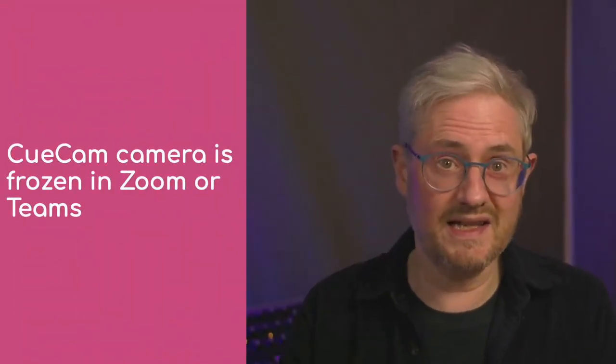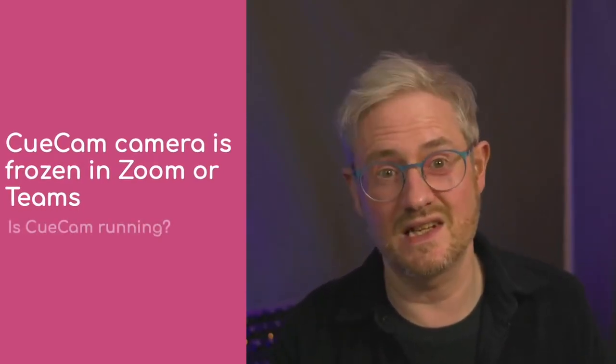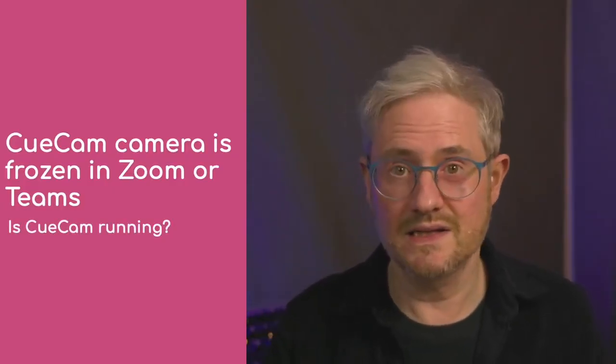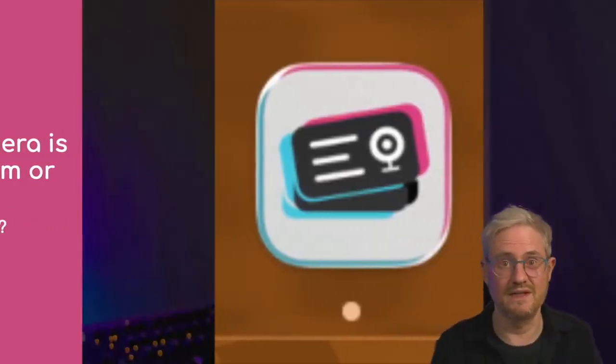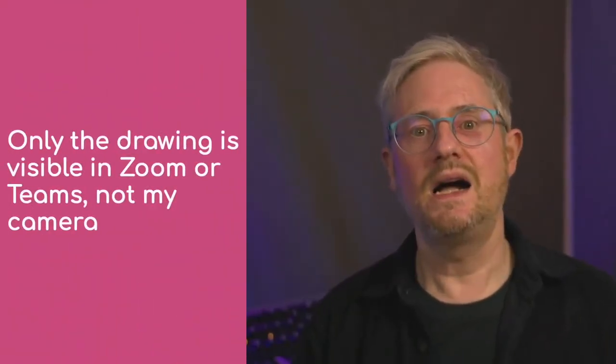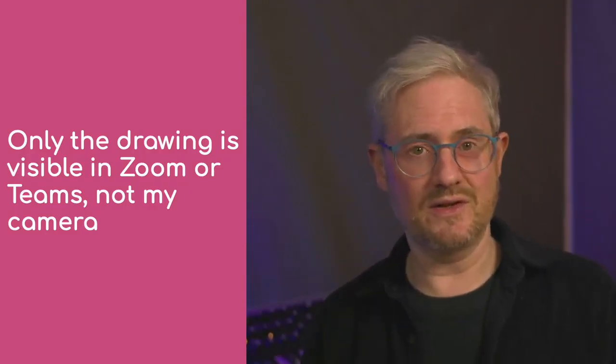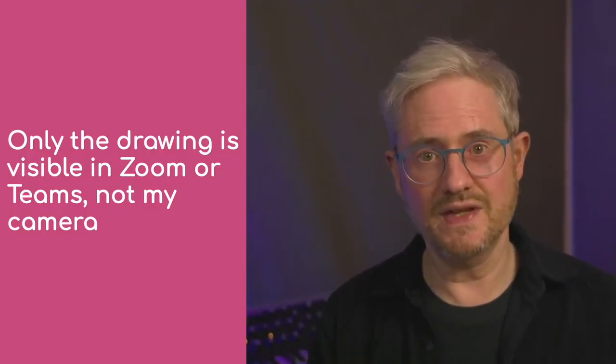I heard this one: CueCam camera is frozen in Zoom or Teams. The thing to check there is, is CueCam running? Has it got a little dot under the icon? If it's not, just fire it up. Just make sure it's got a little white dot under it. Now, if CueCam is running, try quitting and relaunching, and see if that brings it back. What if only the drawing is visible in Zoom or Teams and not your camera? Well, have you turned off the camera in CueCam?